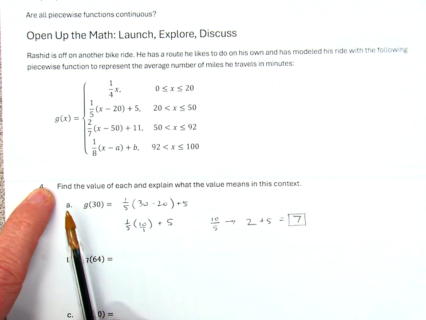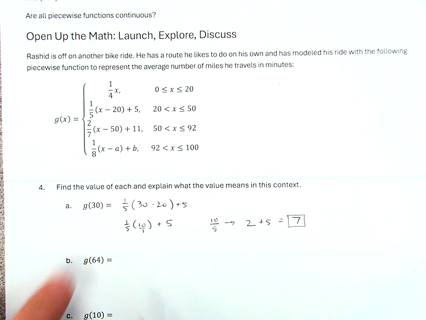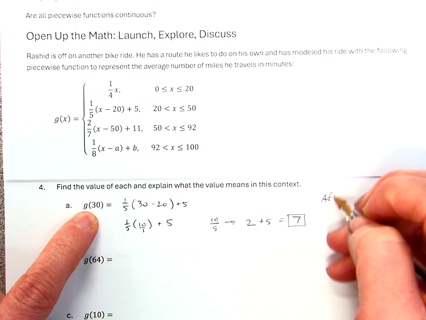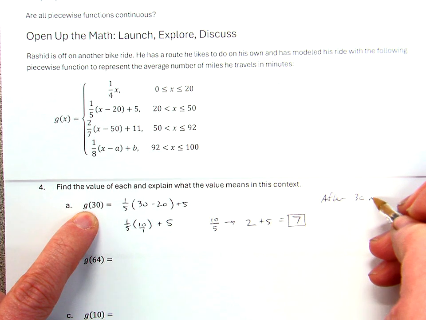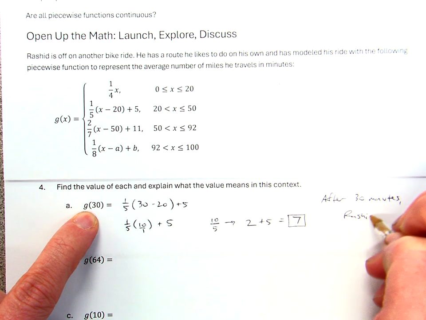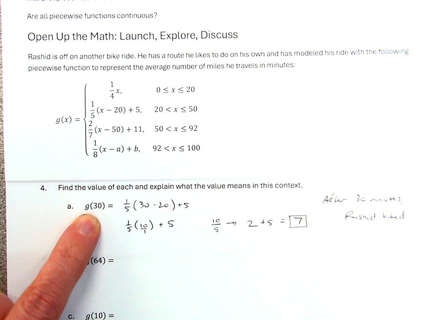But they also want you to find the value and explain what the value means in context. So x was minutes. So after 30 minutes, Rashid biked 7 miles.